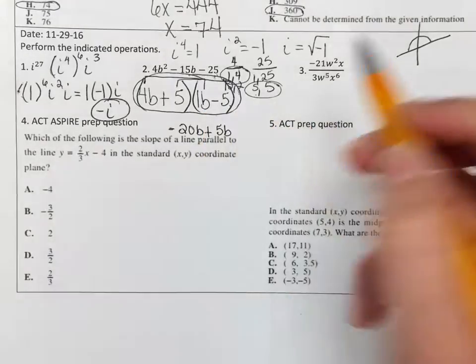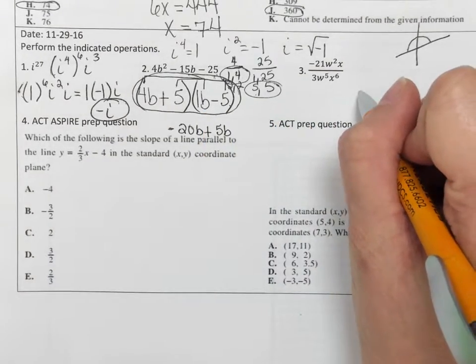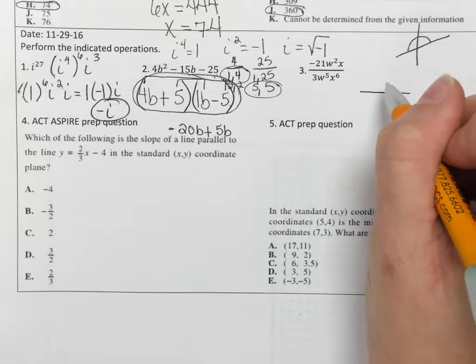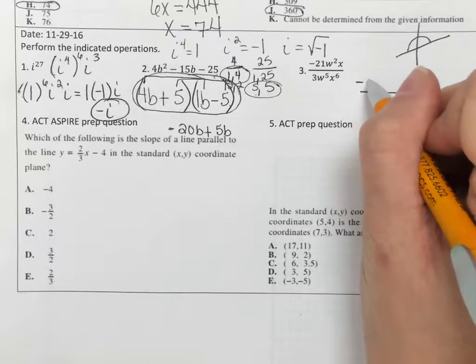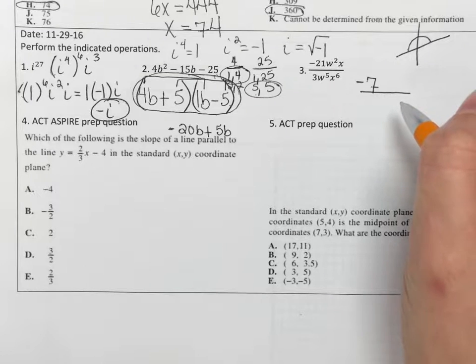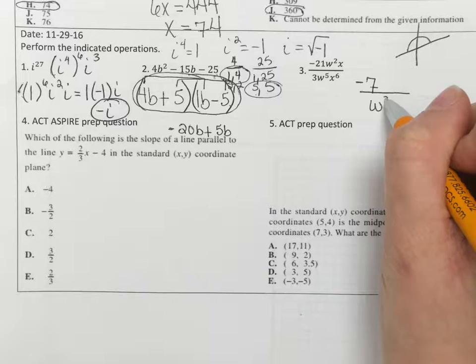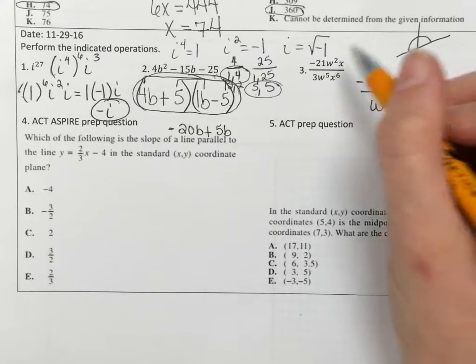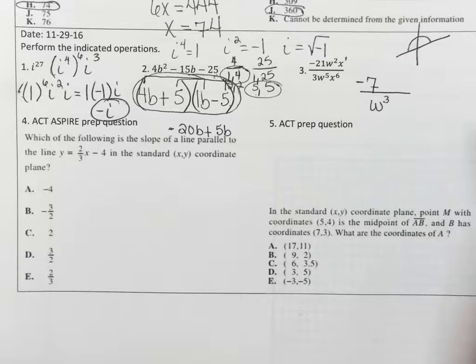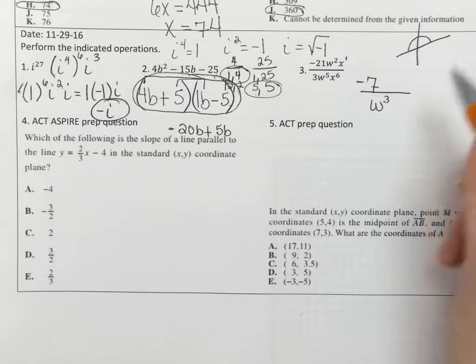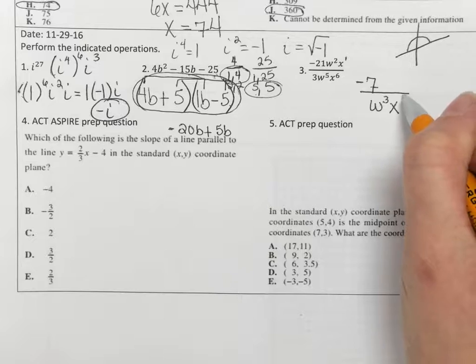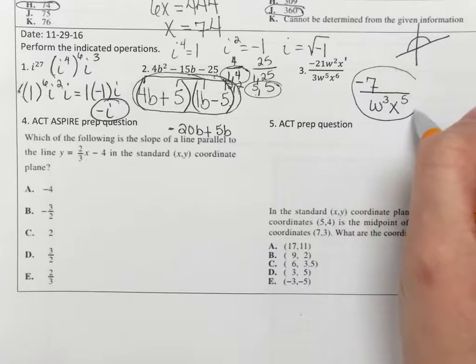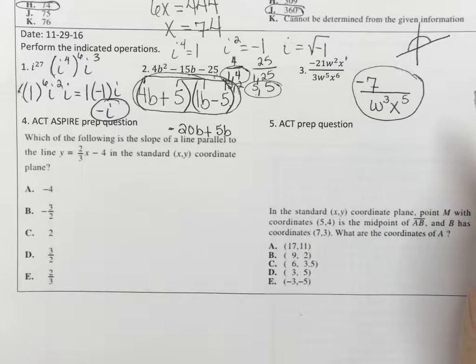All right, what about number 3? -21 divided by 3 is how much? Where does that -7 go? On the top. There you go. All right, what about your w's? Do it so it's positive. 5 minus 2 is 3, and that goes on the bottom with the biggest w. And there's a 1 right here. So do it so it's positive. 6 minus 1 is 5. Goes on the bottom with the biggest x. And you don't have any negative exponents? So you're done.